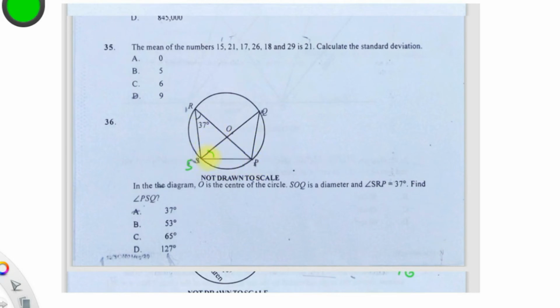Before we do that, we have to identify the theorems here. This is an arc. Angles formed by the same arc or the same chord on the circumference are equal. So this arc is forming this angle, 37, and the same arc also forms this angle. So this angle is also 37 degrees. Fine, we identified that theorem.